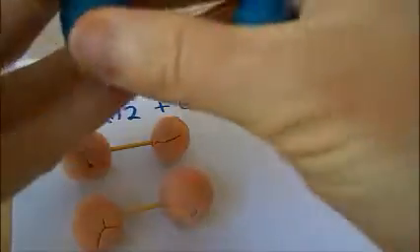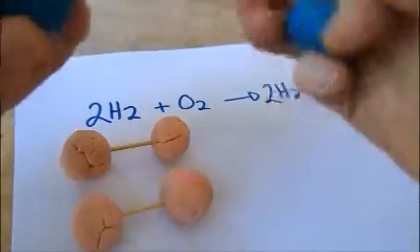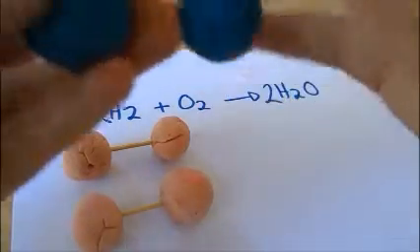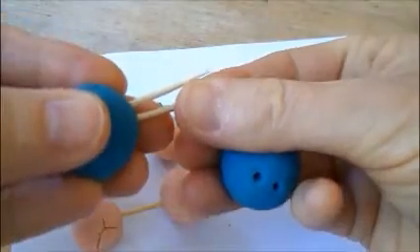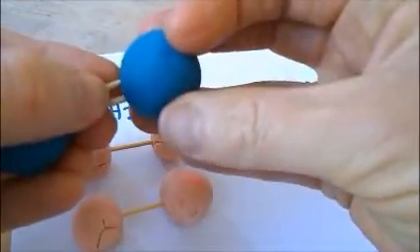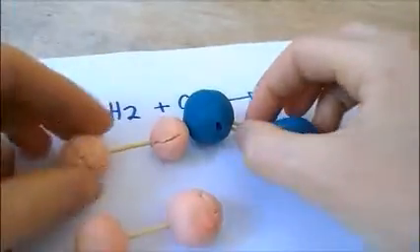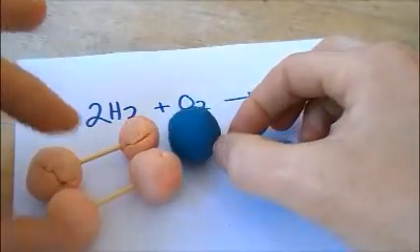Now, if you remember with oxygen, oxygen's got 6 electrons in its outer shell. So it needs to share 2 electrons in order to fill up its outer shell. So we need a double bond. So we've got hydrogen and we've got oxygen there.